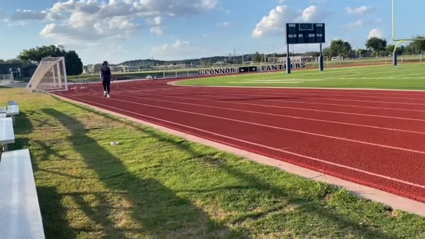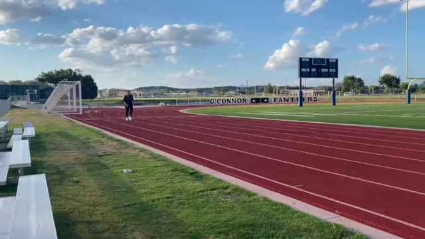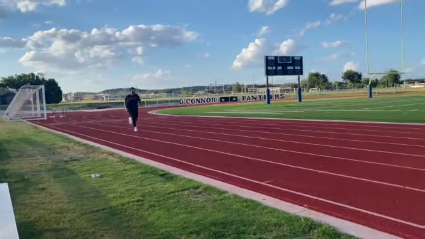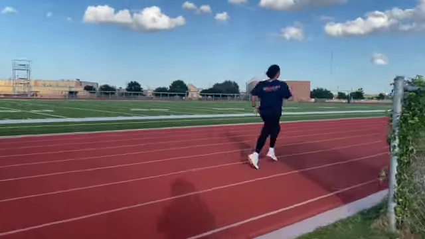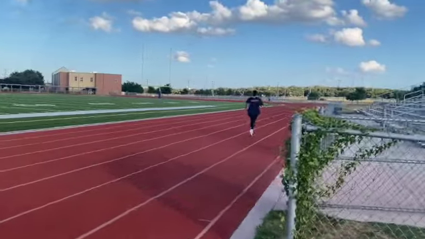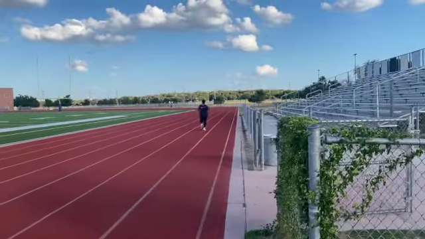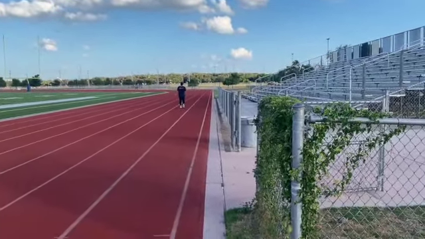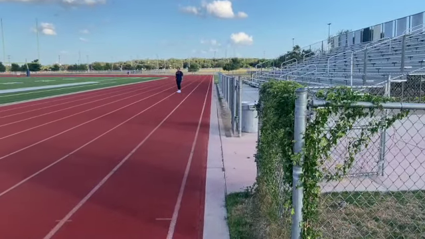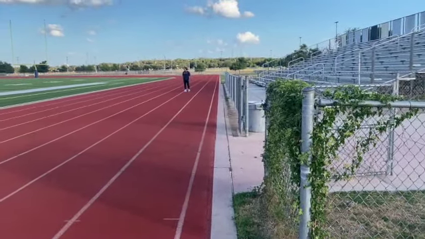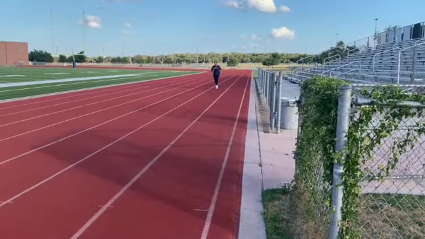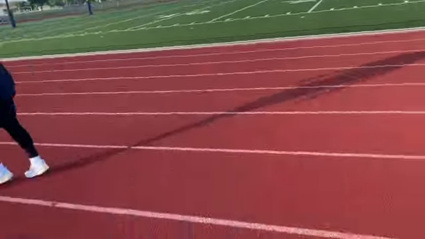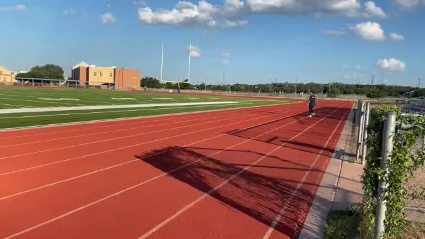So now I am in my main program segment. My first exercise was a 50-yard sprint. So I sprinted down. I'm going to take about 30 seconds to relax, and then I'm going to sprint again 50 yards.